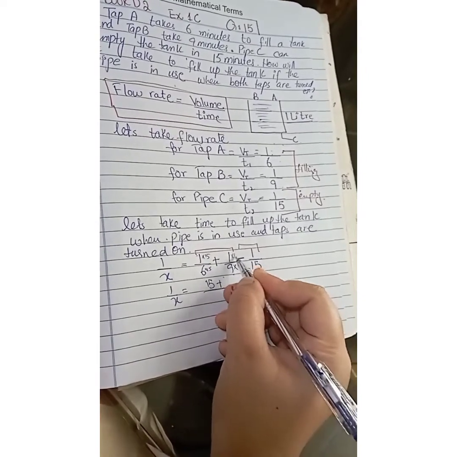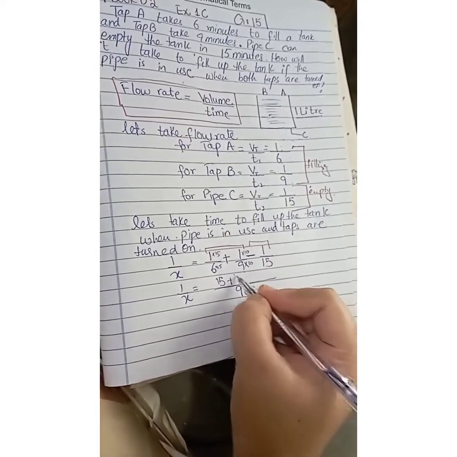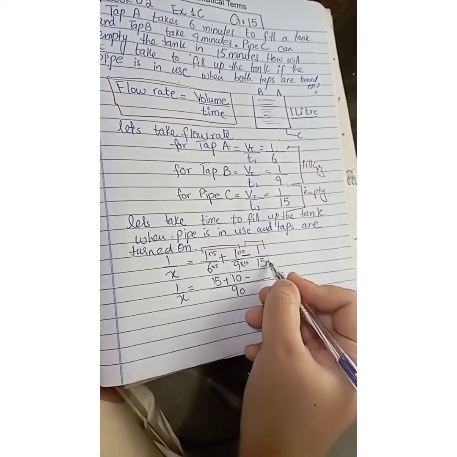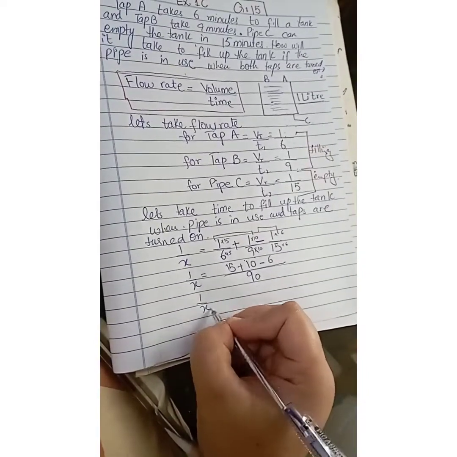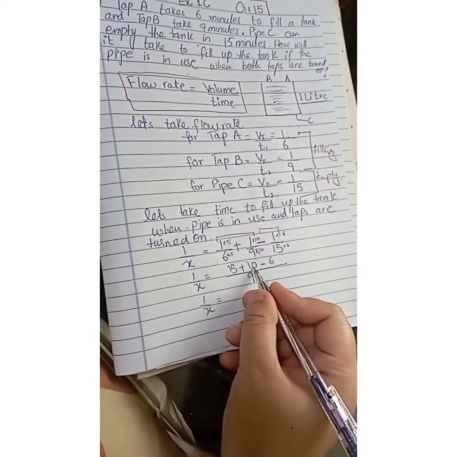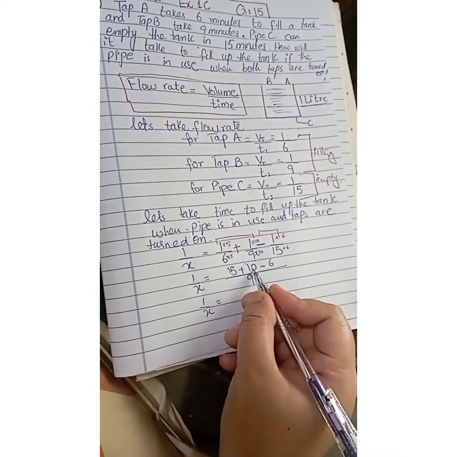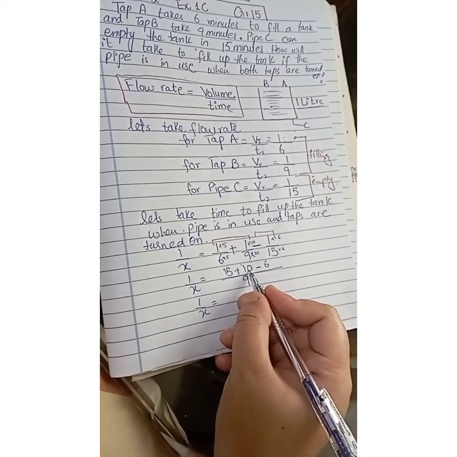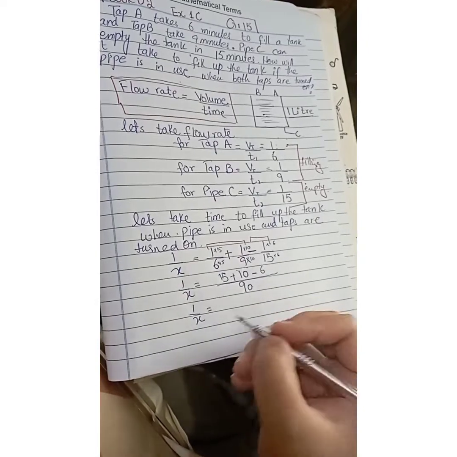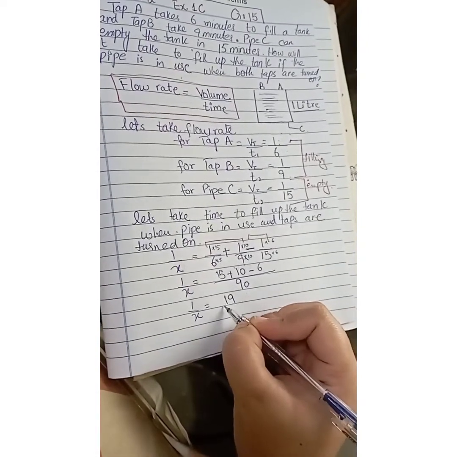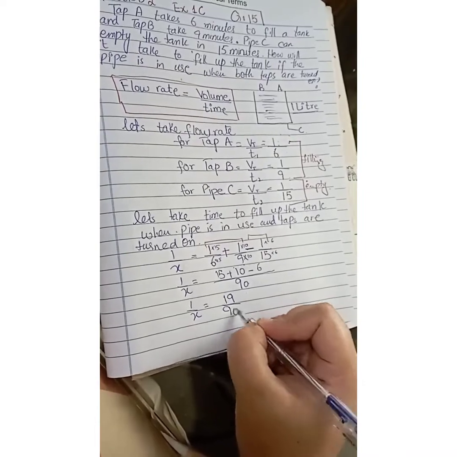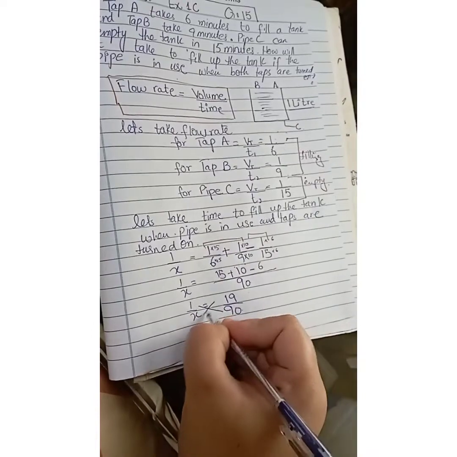Obviously it's 10, so I multiply the numerator by 10. Minus 15, 6 times 90, so I multiply by 6 over here. From this I get 1 by x is equal to 15 plus 10, that is 25, and 25 minus 6, that is 19 over 90.